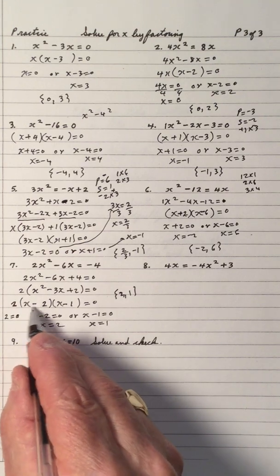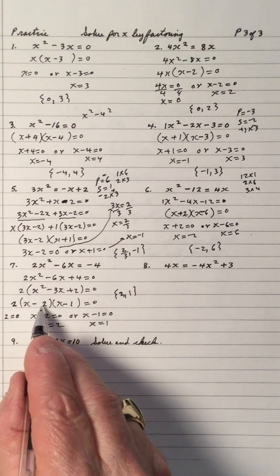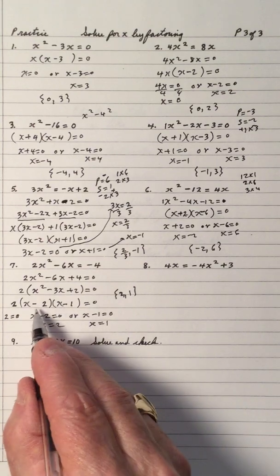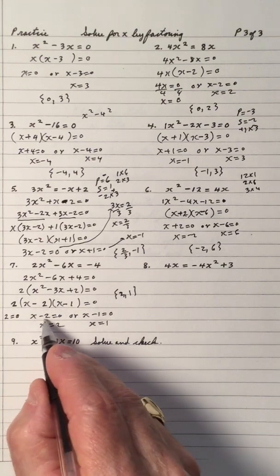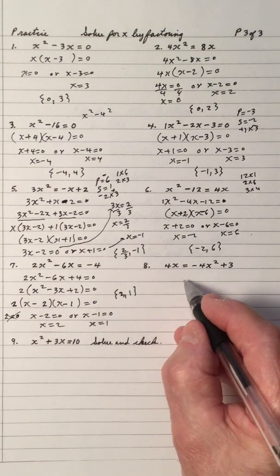So the zeros lie here. Notice if you put a 2 here, you get 2 minus 2, you get a 0. If you put a 1 here, you get a 0. So you can see the answers right here without solving it out like this. But you can't say 2 equals 0.